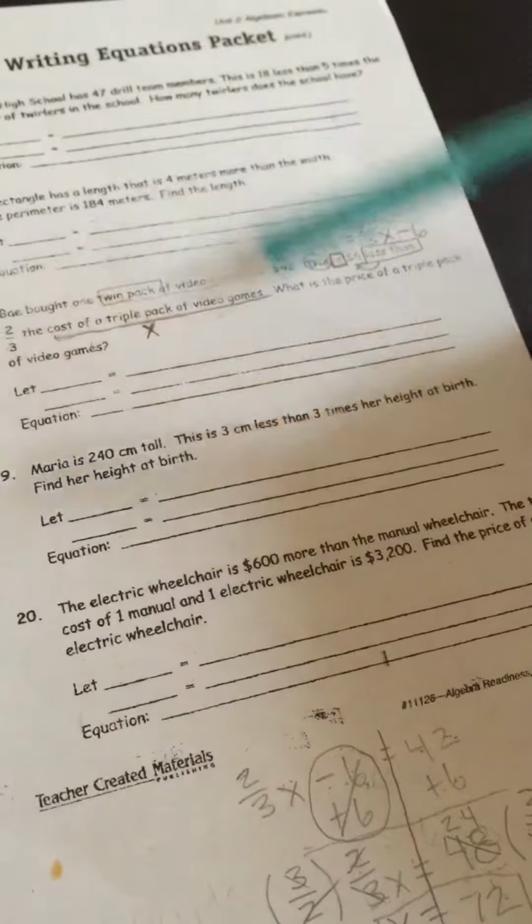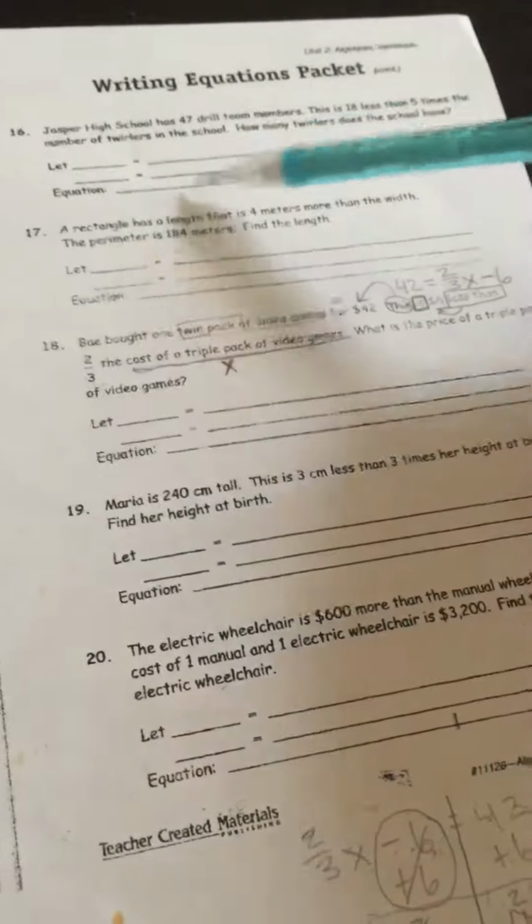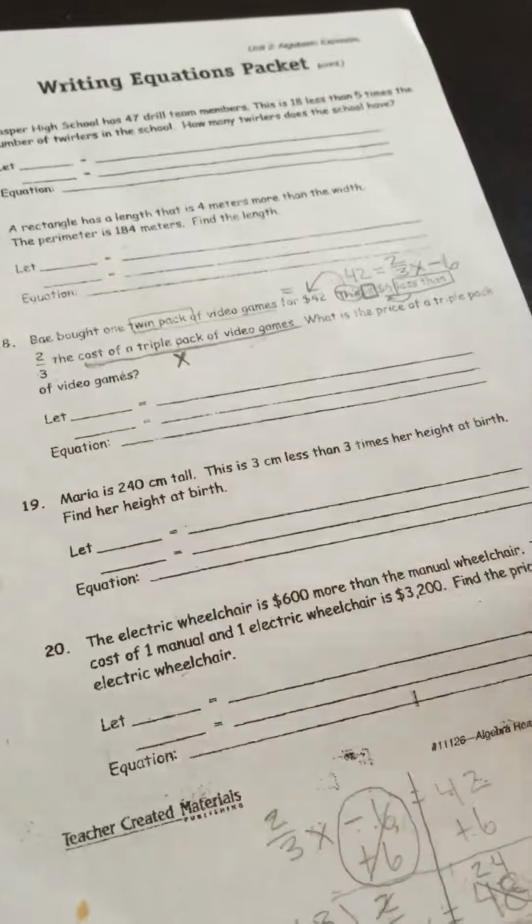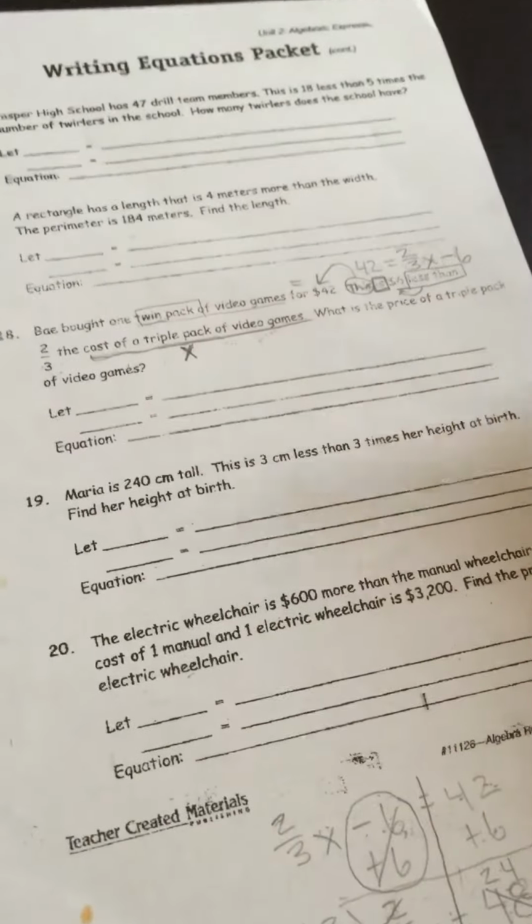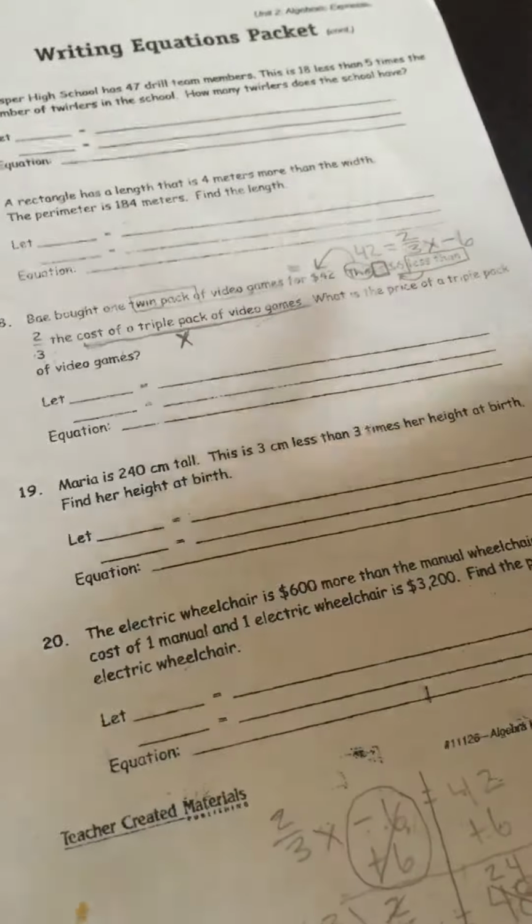All right, so the rest of your homework tonight is to complete this worksheet 17, 19, and 20. Use the examples that we've done in class to help you, and I also have the notes up from our class to help you as well.